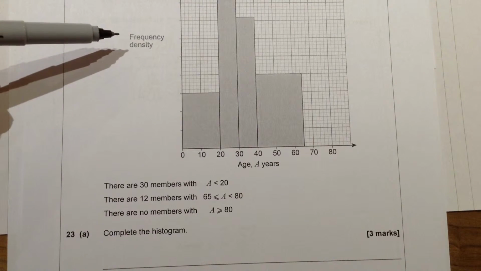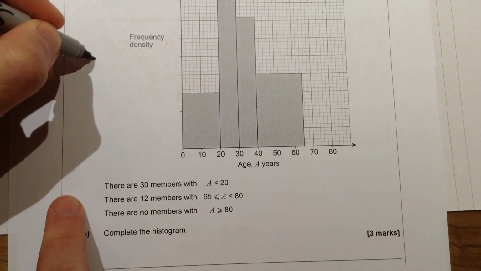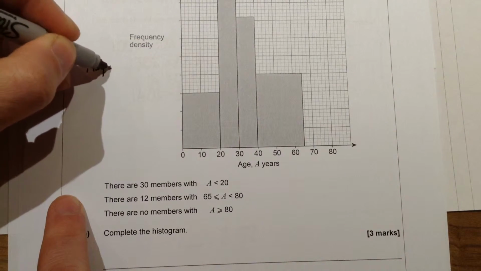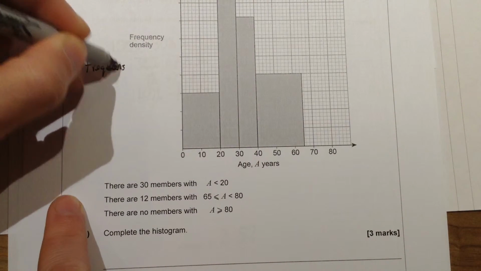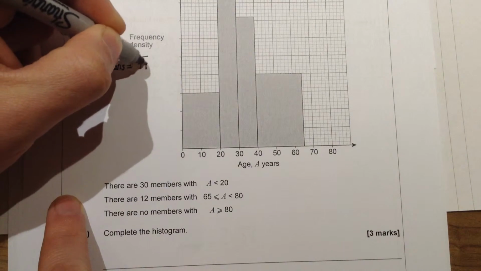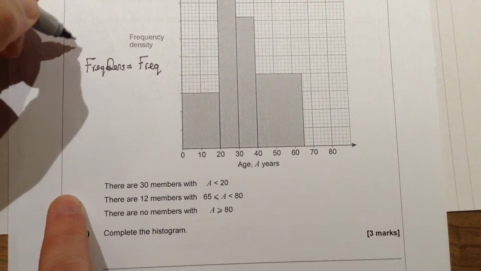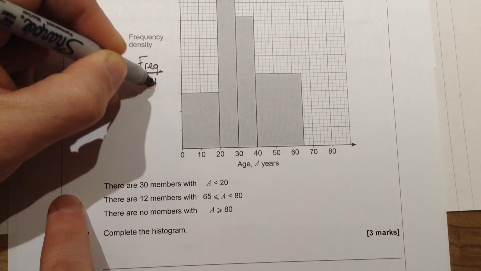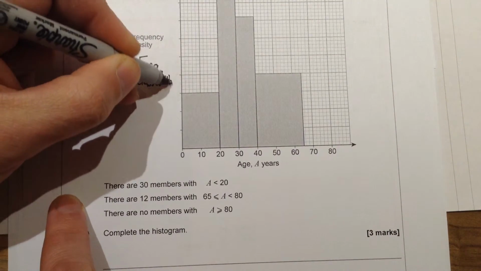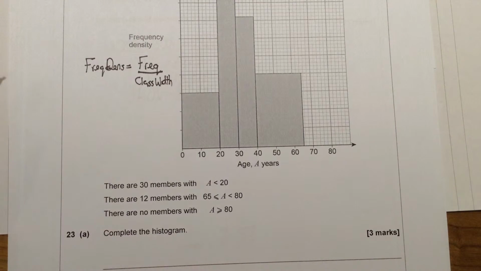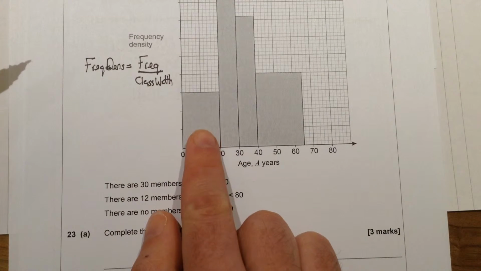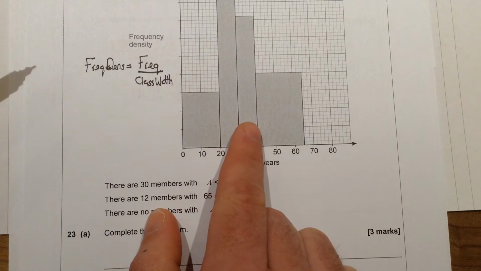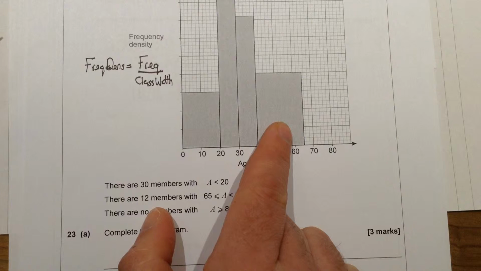It's frequency density. So the first thing you need to remember is that frequency density is equal to the frequency, so the number of people or things that the bar represents, divided by the class width, how wide the actual bar or the group is. Now, one additional thing that's useful to remember is that this means that the area of each bar represents the number of people that it's showing.